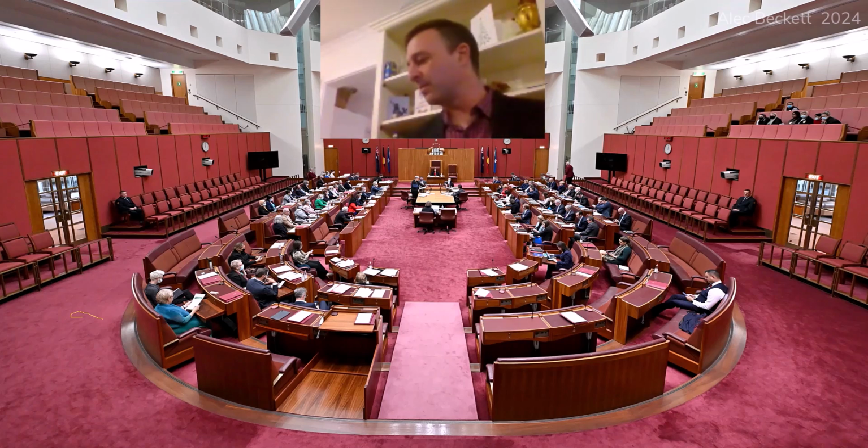So this is the Senate. Obviously, red room. The Constitution says basically we need half the numbers in the Senate. There are 76 senators, 12 from each state, 2 from each of the territories. That gives us 76. They need to have an equal number from each state, and at the moment that's 12. And when it's an election, it's a half Senate election.